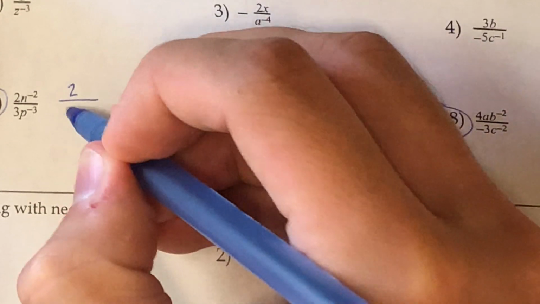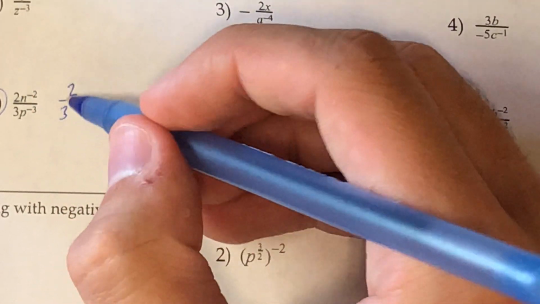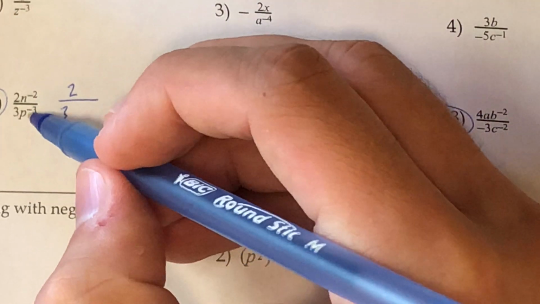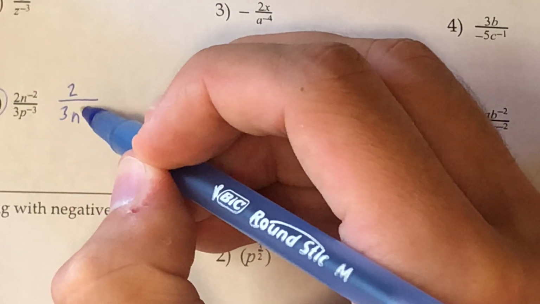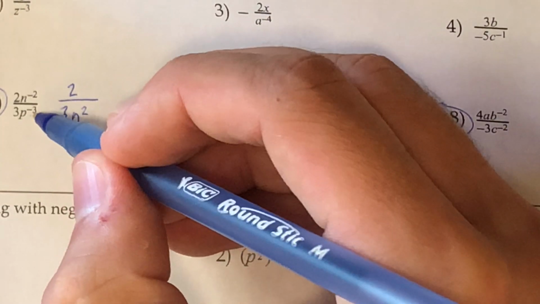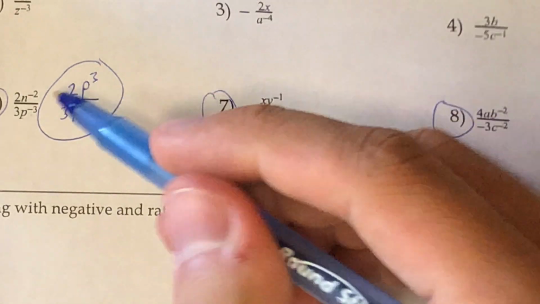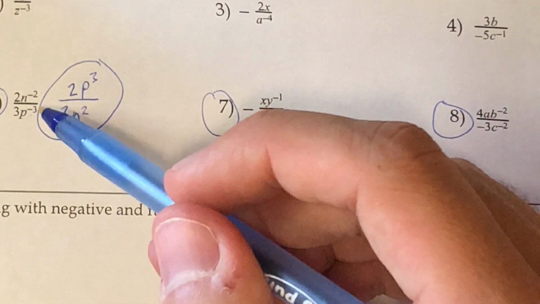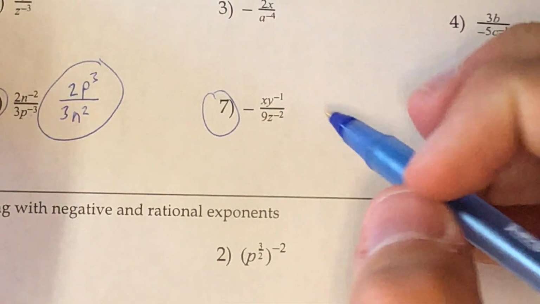So that 2 and 3, those are separate. They're multiplied, but they don't have negative exponents attached. So those don't switch sides. Only the variables do. So this n to the negative 2 will get shifted to the bottom as n squared. This p to the negative 3 will get shifted to the top as p to the third. So only the part with the negative exponent gets shifted. So be careful with that.